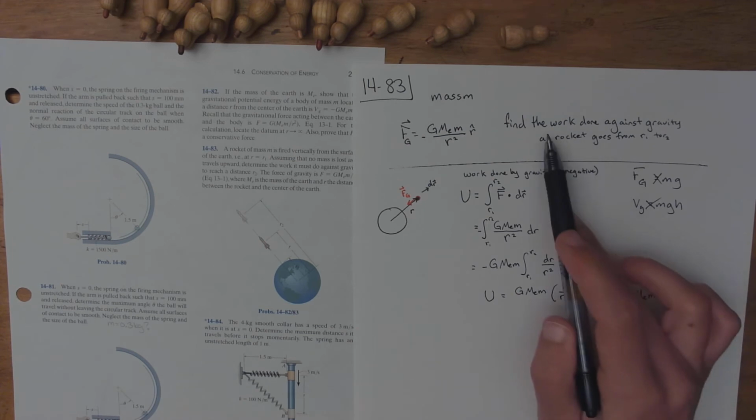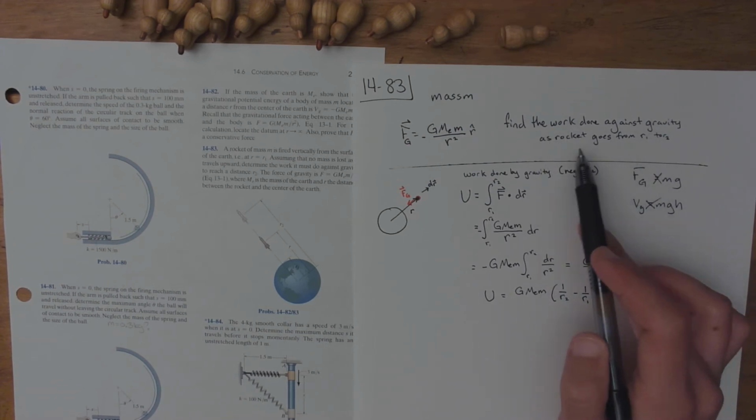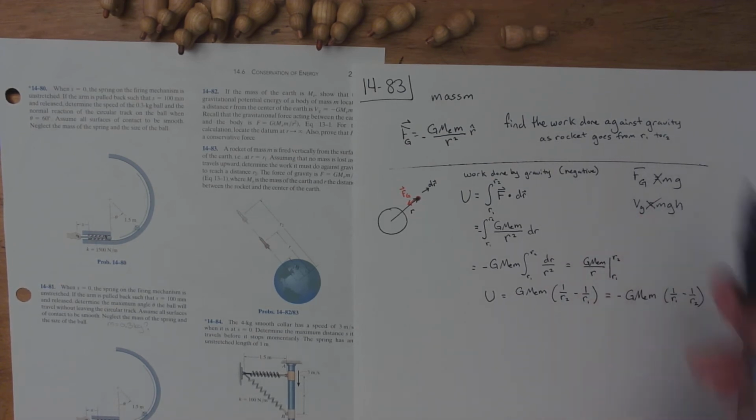But if I want to find the work done against gravity as the rocket goes from r1 to r2, this work would be done by another force, pointing in the opposite direction, which would be in the same direction as the displacement, so that would be doing positive work.